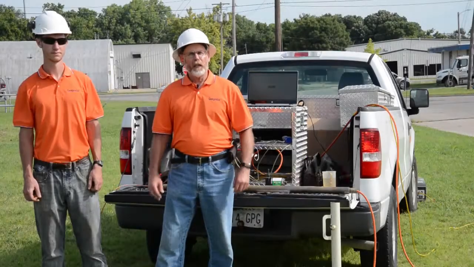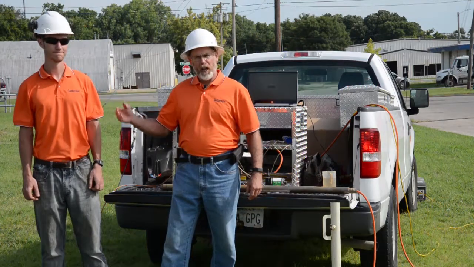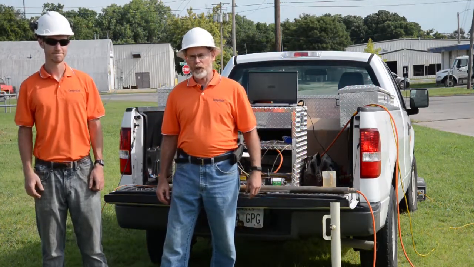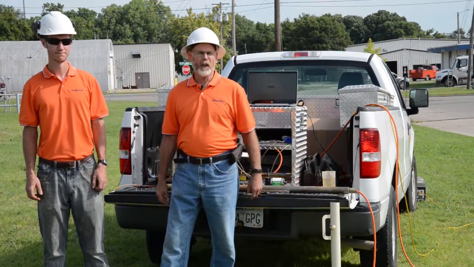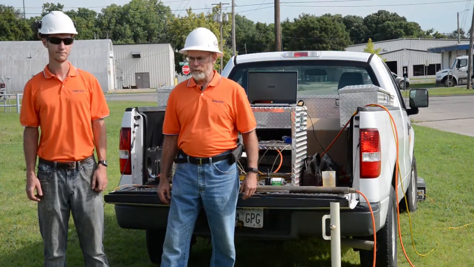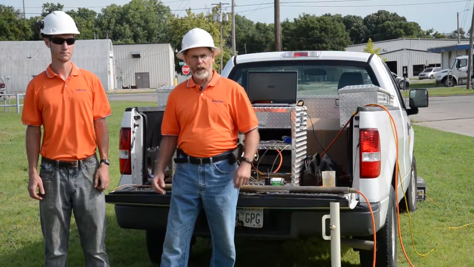We're going to run through an HPT logging process today. This is Ben Jaster. Ben is one of the engineers in the Geoprobe Direct Image department. I'm Wes McCall, a geologist with Geoprobe. So we'll look at the hydraulic profiling tool and running a log.